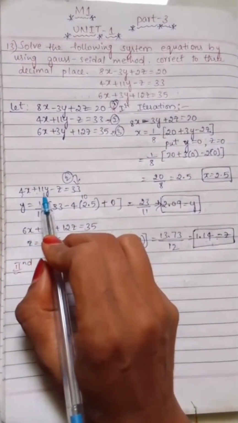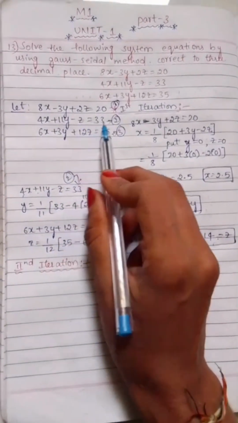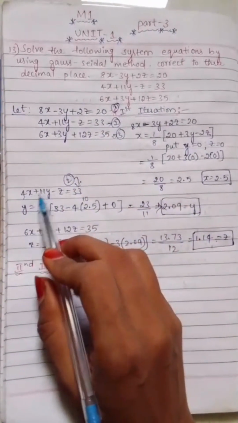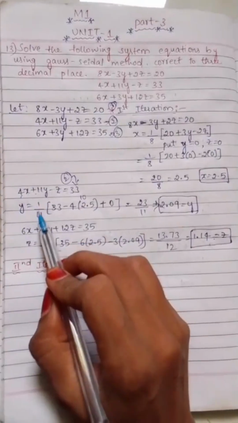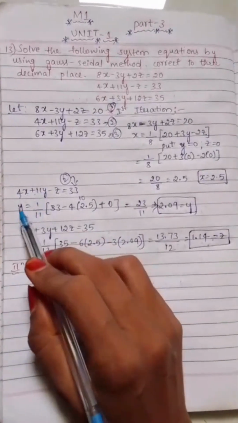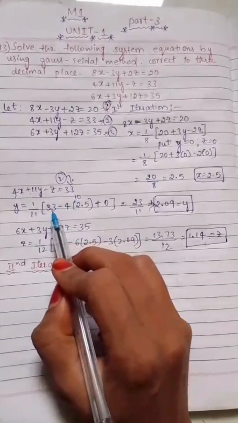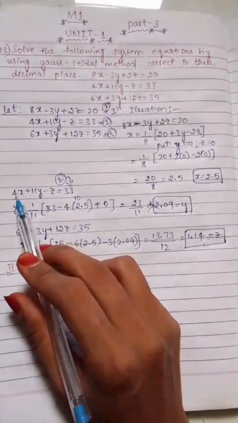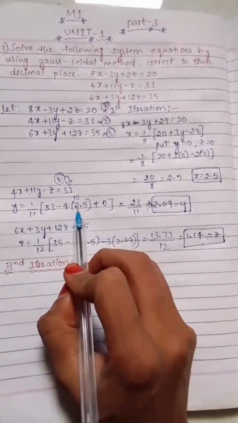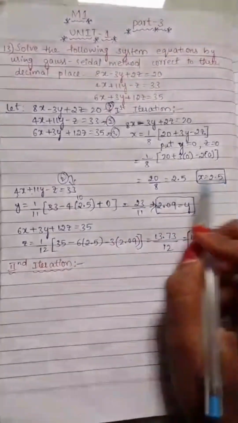4x plus 11y minus z is equal to 33. Keep the y this side. Then it will be 1 by 11. The 11 will go this side. 1 by 11, 33 as it is. Then this 4x will be minus 4x. The x value I got here is 2.5.